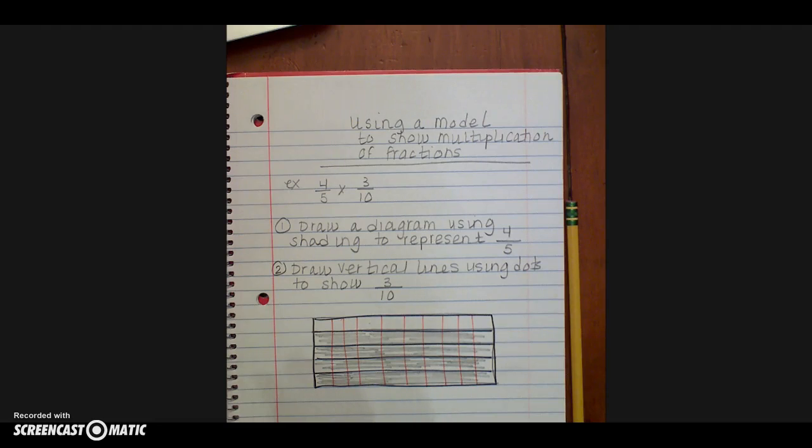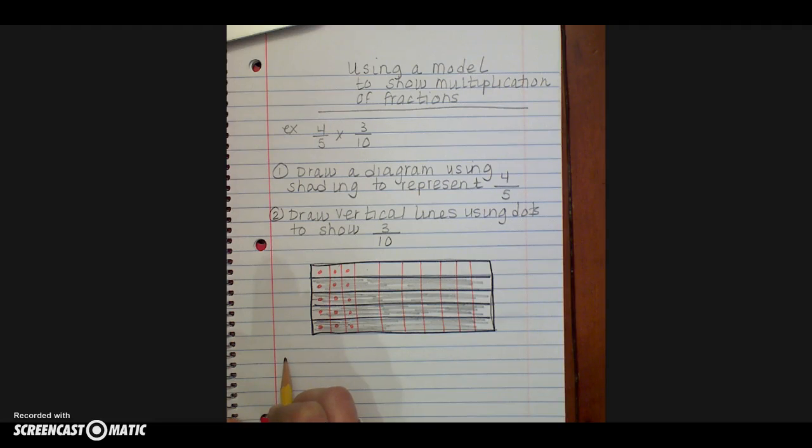Okay, it's not the prettiest thing in the world. The 10 is represented because of the denominator. That shows me how many parts. The dots are the numerator, so it shows I have to dot in 3 out of the 10 sections. So I'm going to go ahead and do that. Okay, so now you can see that I have dotted in 3/10 of the diagram.